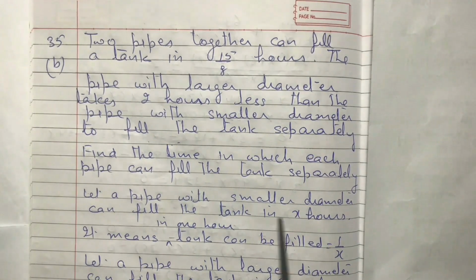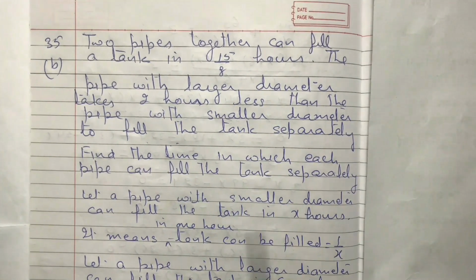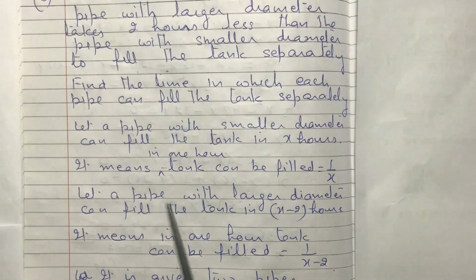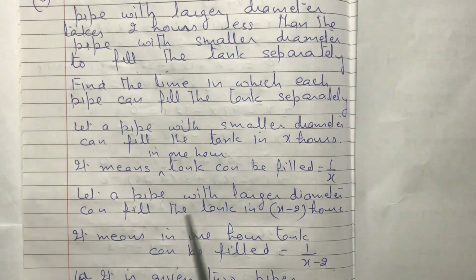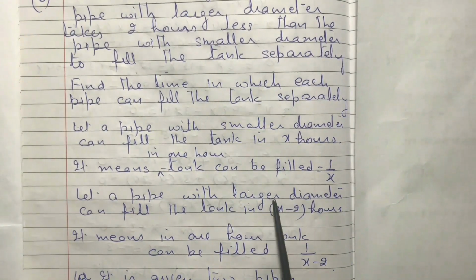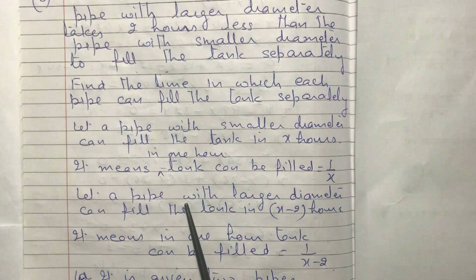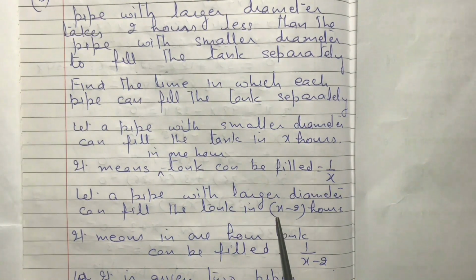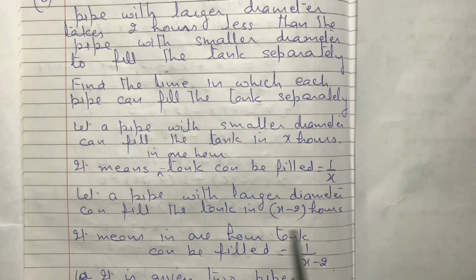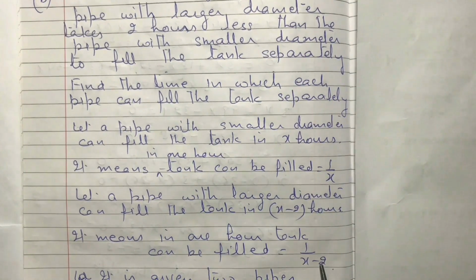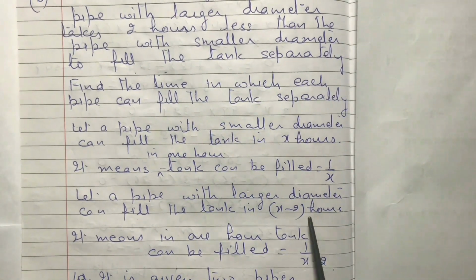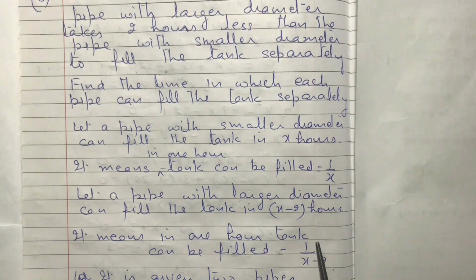अगर एक पाइप एक टैंक को x hours में भरती है तो 1 घंटे में कितना टैंक भरा जाएगा 1 by x. Let a pipe with larger diameter can fill the tank in x minus 2 hours. जिसका larger diameter है वो 2 hours कम लेता है smaller tank से. इसका मतलब वो कितने hours में भरेगा x minus 2 hours में. It means in 1 hour tank can be filled is equal to 1 by x minus 2. एक टैंक भरा जाता है x minus 2 hours में तो 1 घंटे में कितना भरा जाएगा 1 upon x minus 2.